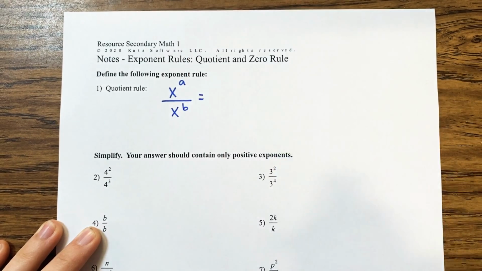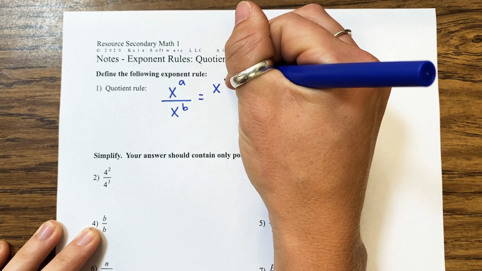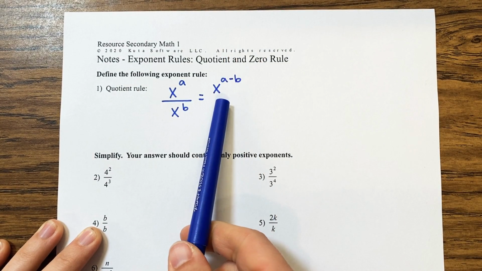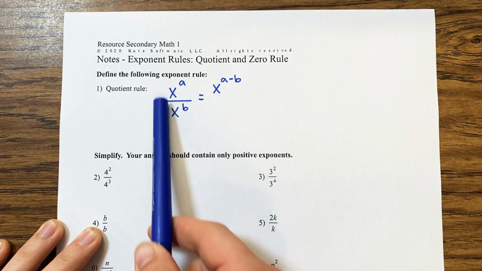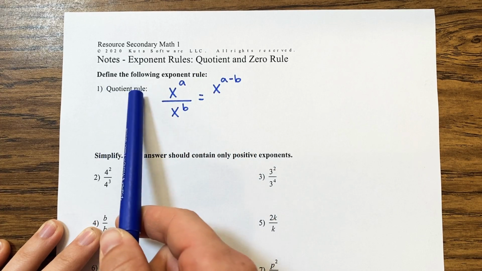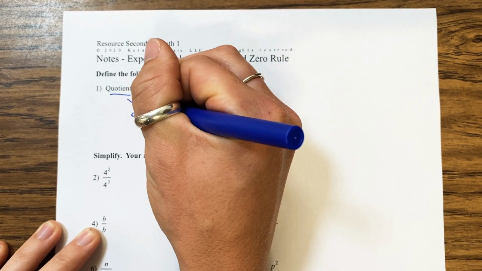Well, the formula for our quotient rule means x to the a minus b. If you remember from last time, with our product rule, we were adding a and b, because they were being multiplied. This time, with quotient rule, quotient means it's being divided.